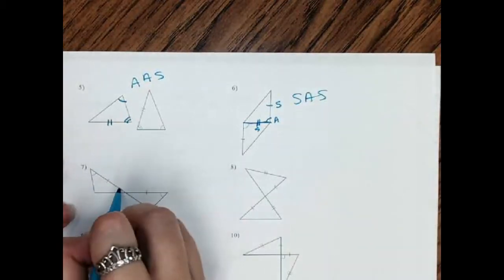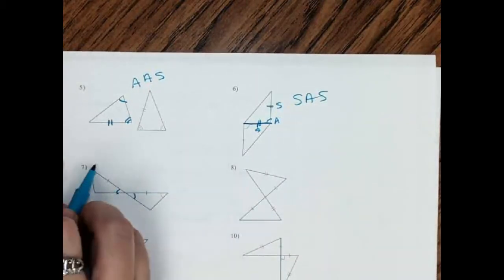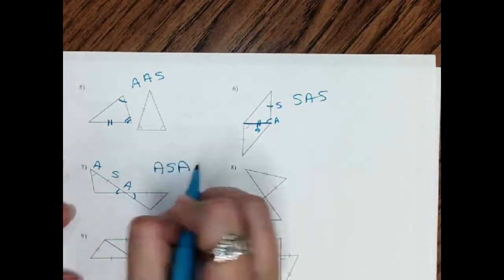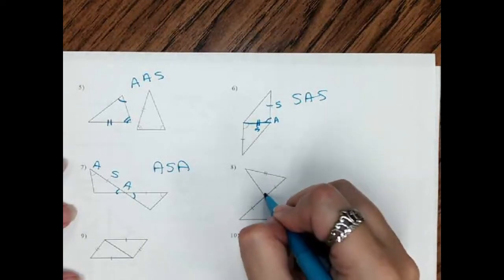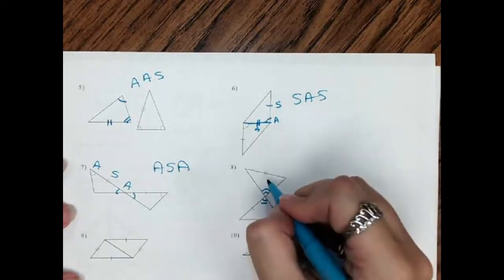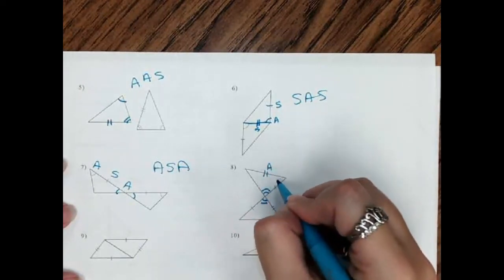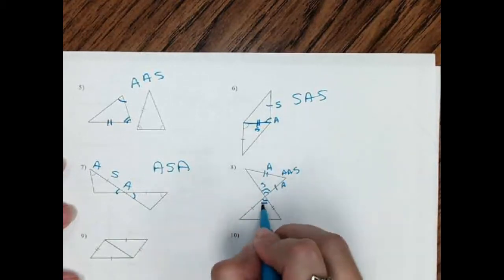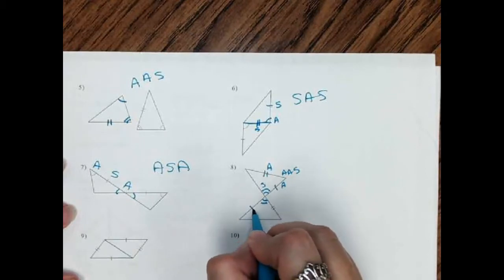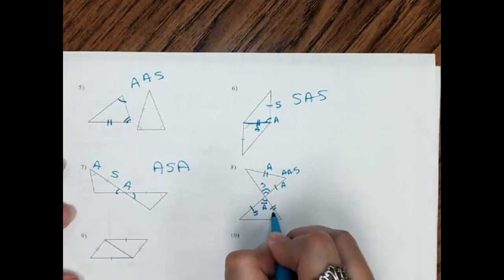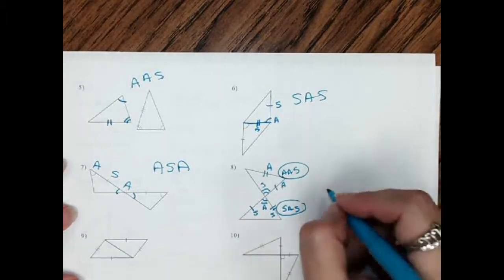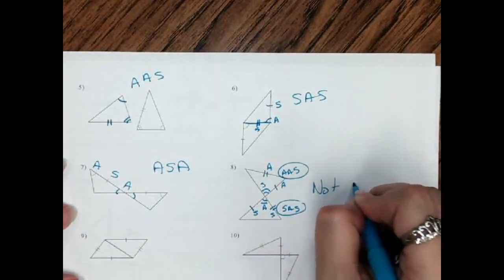This one, again, we got vertical angles here, so angle, side, angle. This one, we have vertical angles here, and on this one I have angle, angle, side. But on this one down here at the bottom, look, it's side, angle, side. Are these two the same thing? They're not, so this one is not congruent.